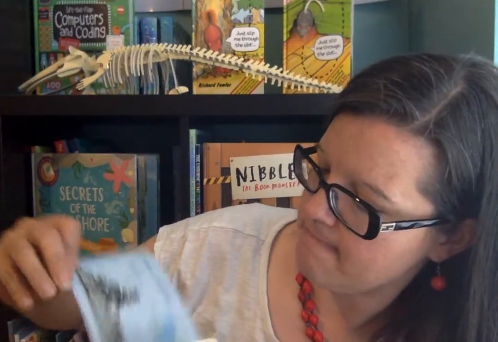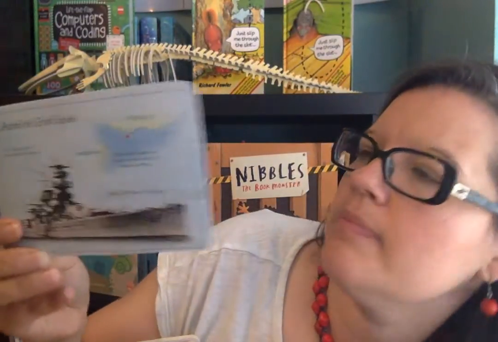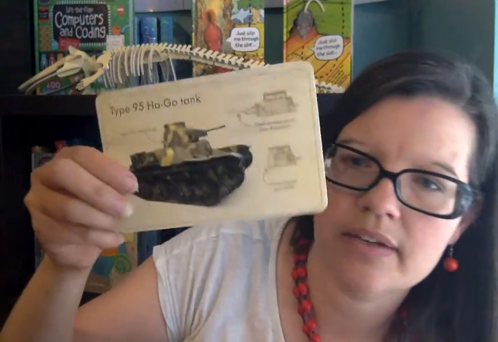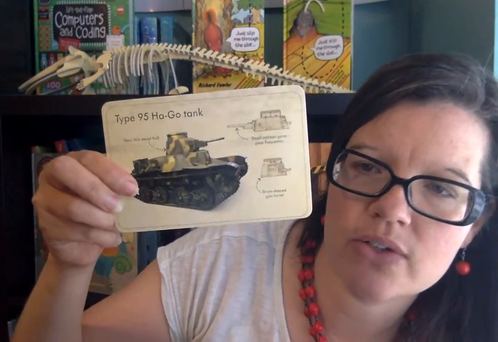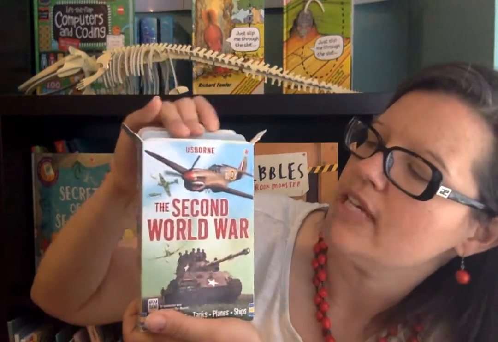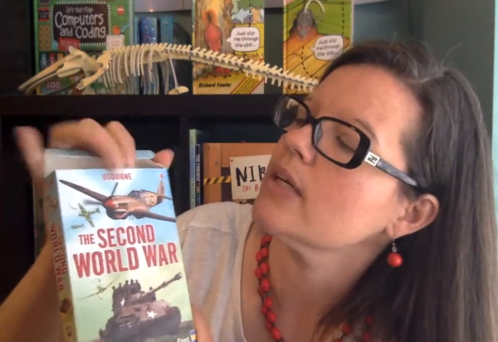It works in the same way. This was one of the ships, Admiral Graf Spee. So this goes through a lot of the equipment and the war vehicles. This is the Second World War flashcard set. If you want that for both, there's actually a First World War set as well.